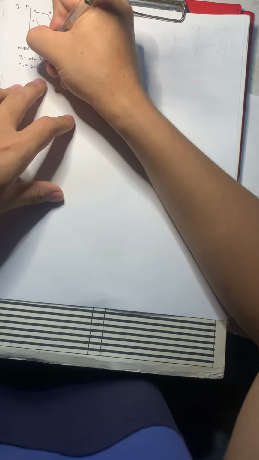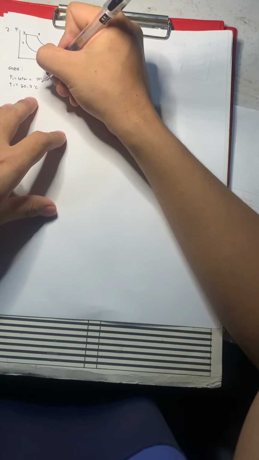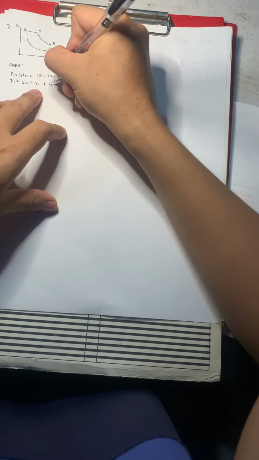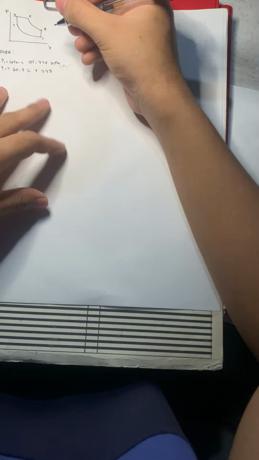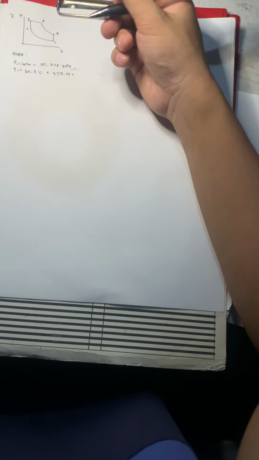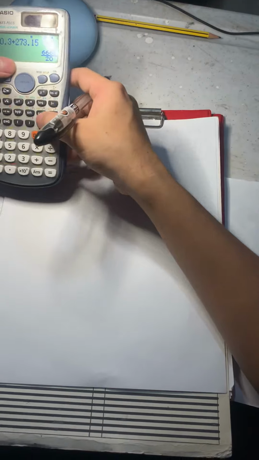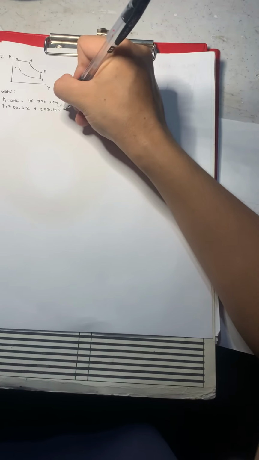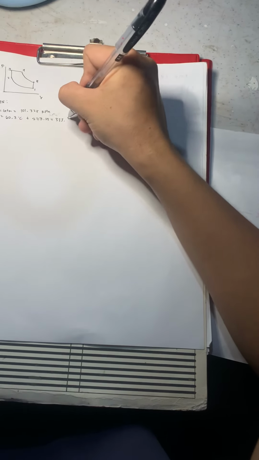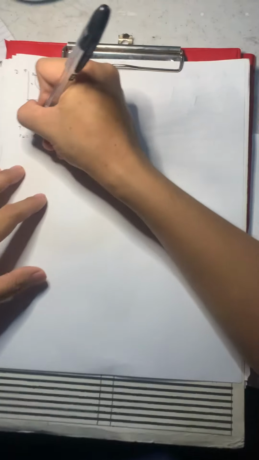T1 equals 60.3 plus 273.15 equals 333.45 K.